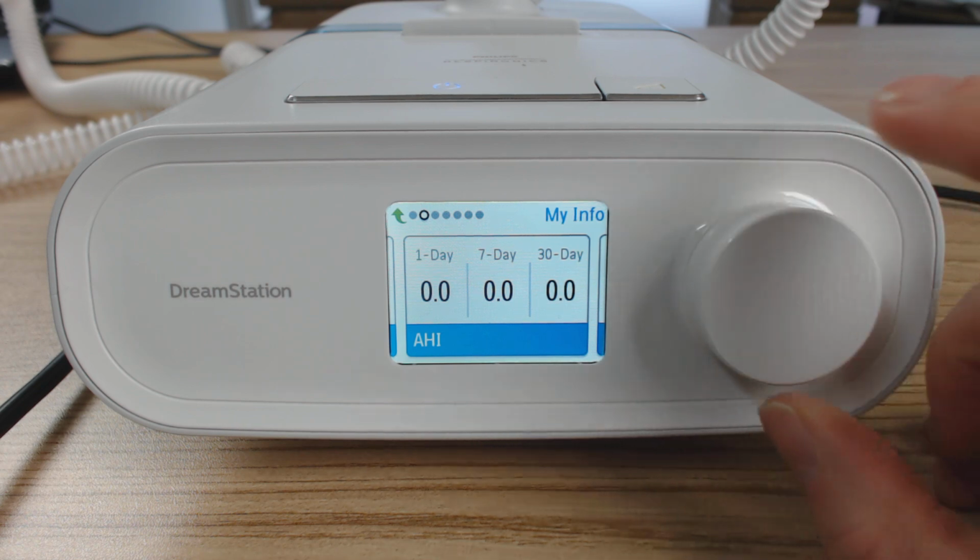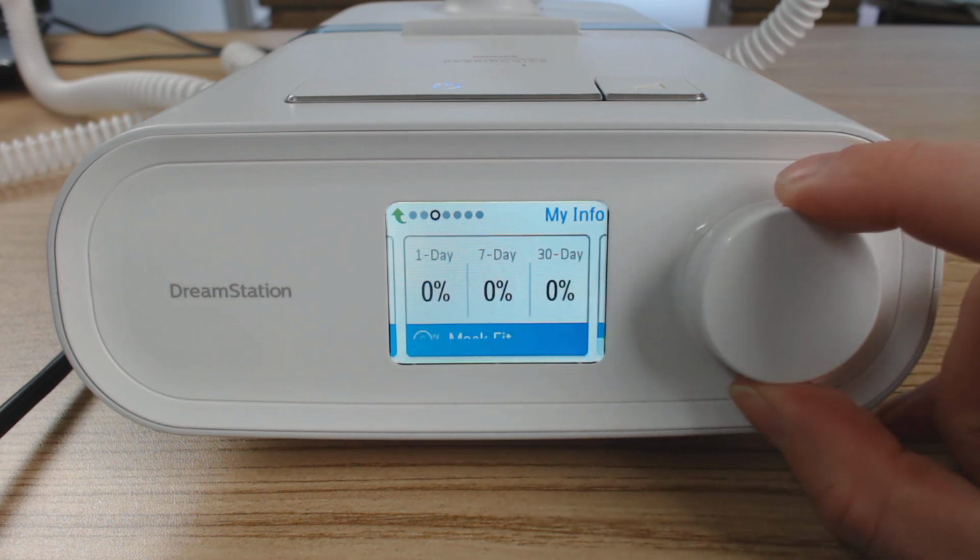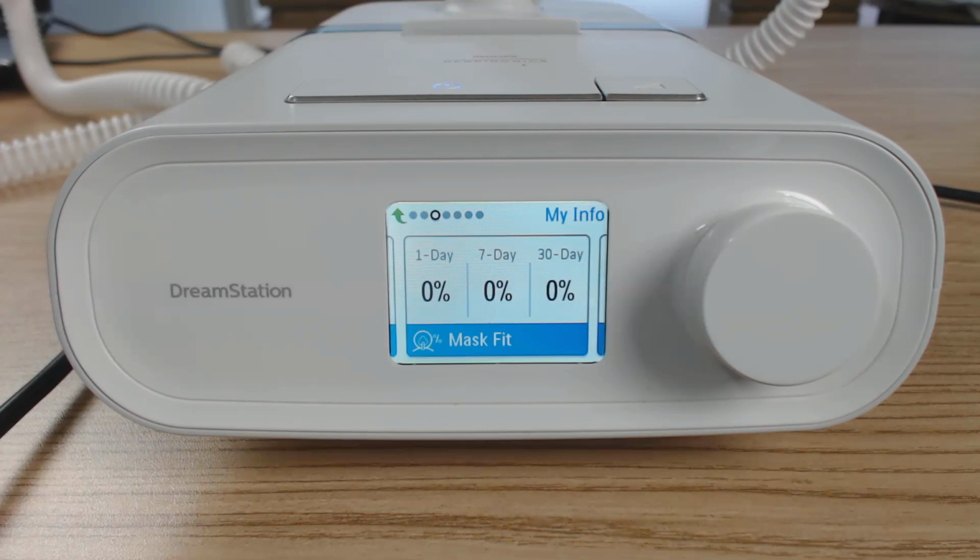We rotate one more clockwise, so just grab the dial and rotate clockwise. We have mask fit. Now the mask fit displays a value of 100% minus large leak. Large leak is the percentage of time that the mask leak was so high that it was no longer possible for the device to identify respiratory events with accuracy. So basically, your therapy starts off at 100%.